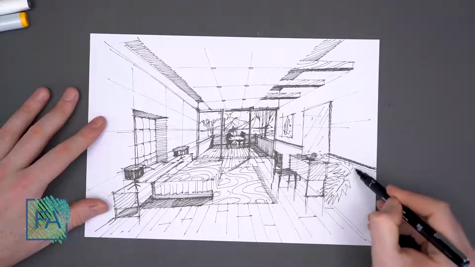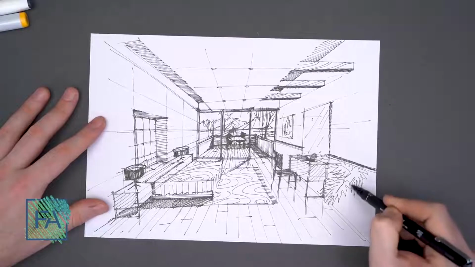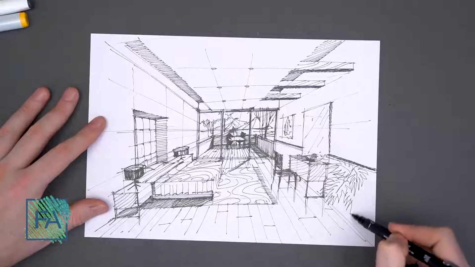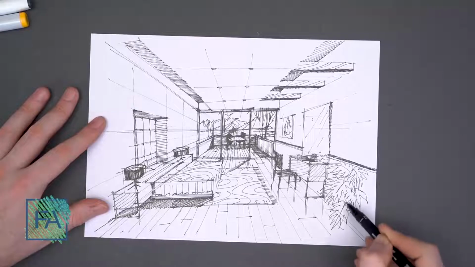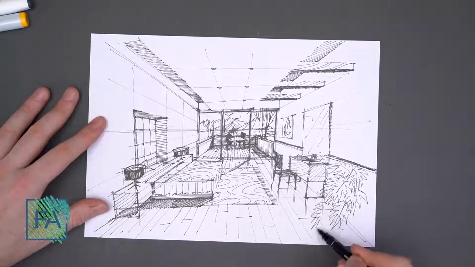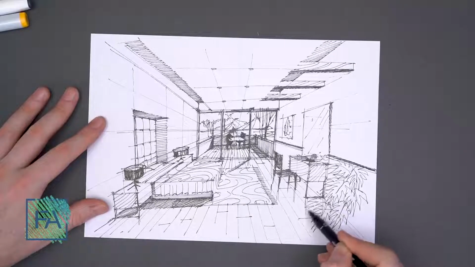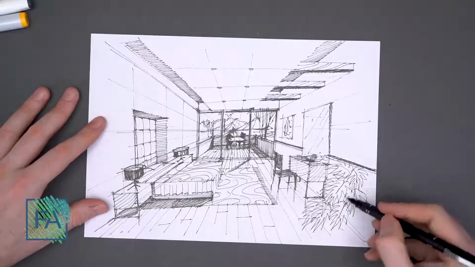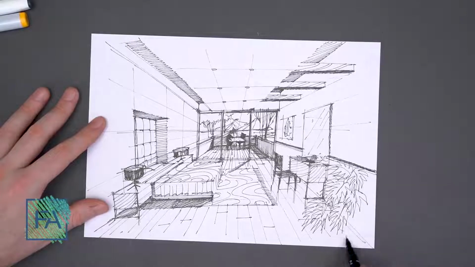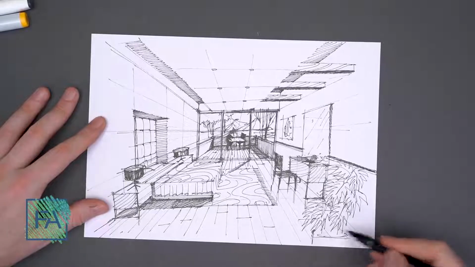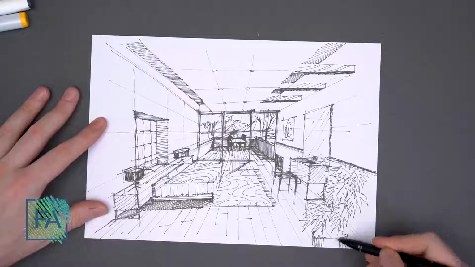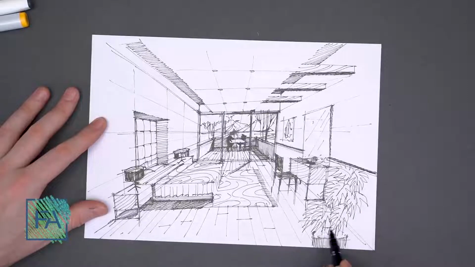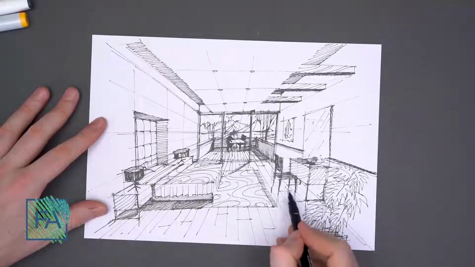Just like this, we added our pot here. As you can see, it's really important to see all of the details in your design. So I'm working on my flower pot, and we place it very close to us. And as you can see, details will help our design to be seen better.